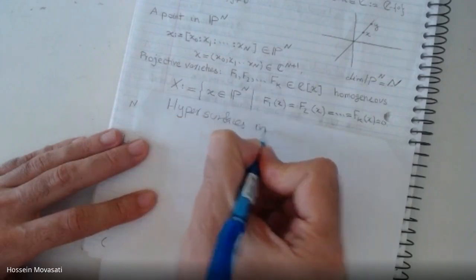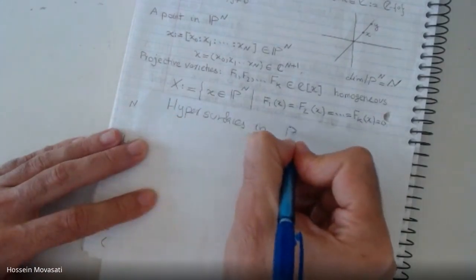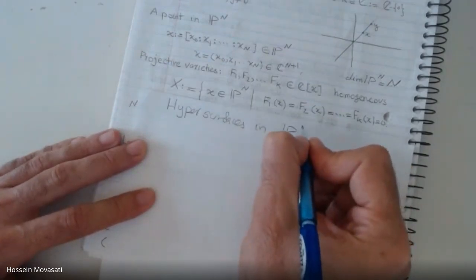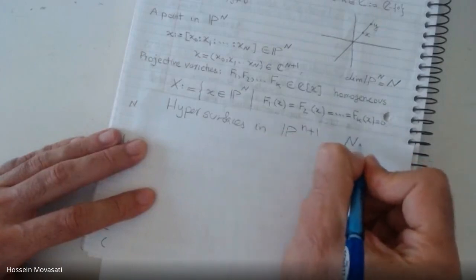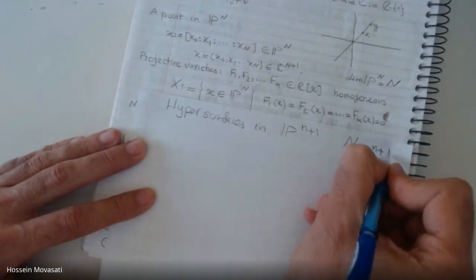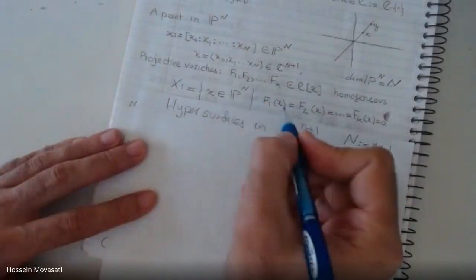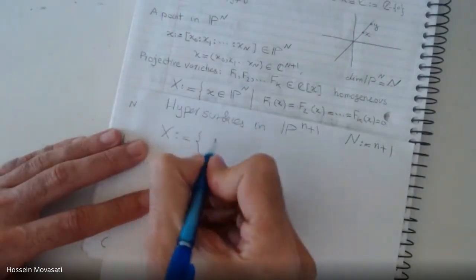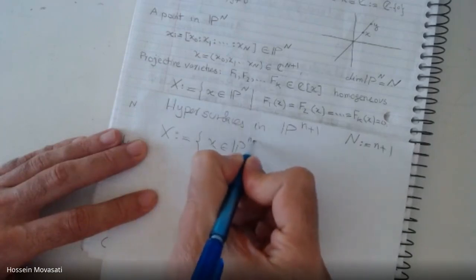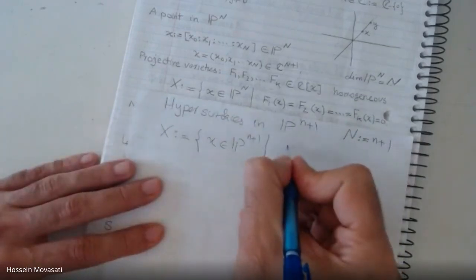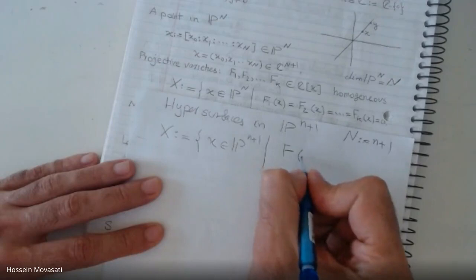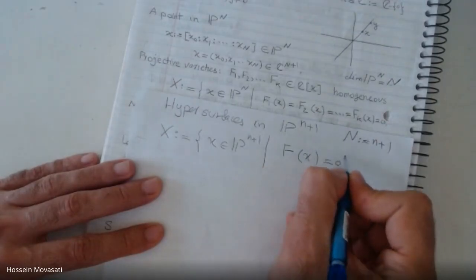Hypersurfaces in P^n. In the case of hypersurfaces, I will put this capital N equal to n plus 1. Maybe in a moment I will say why. And the hypersurface means that it is just given by one equation. It will be the set of x in P^{n+1} such that, let's say, I will take just one homogeneous polynomial, f(x) equals 0.